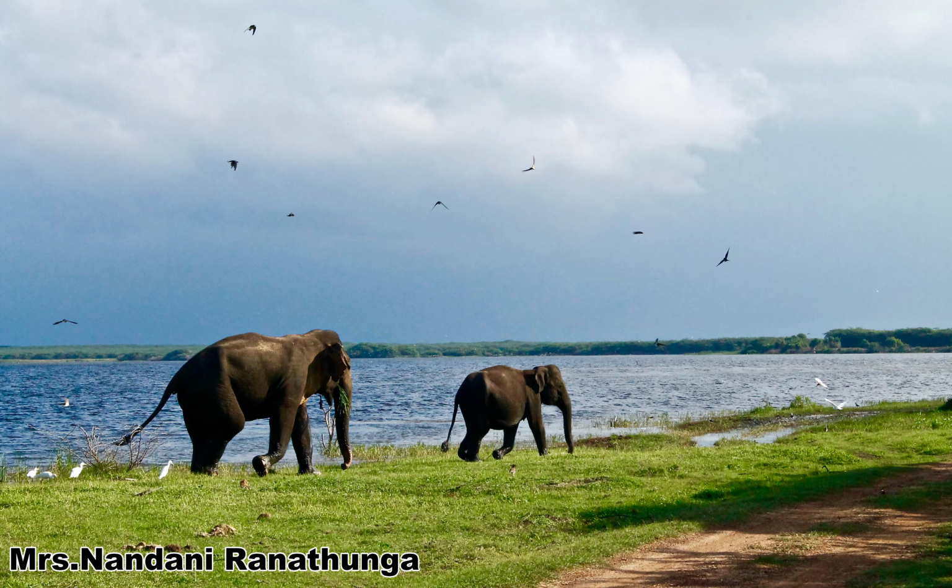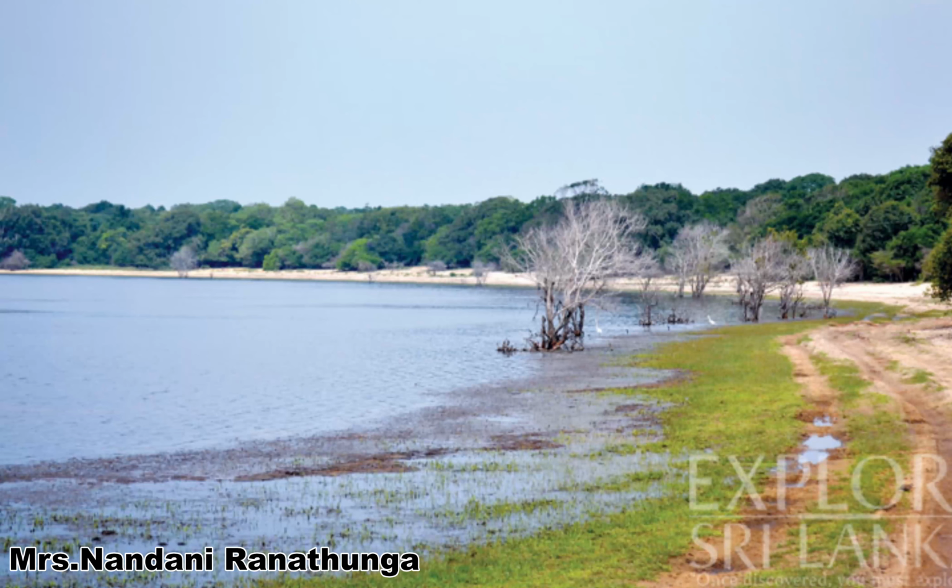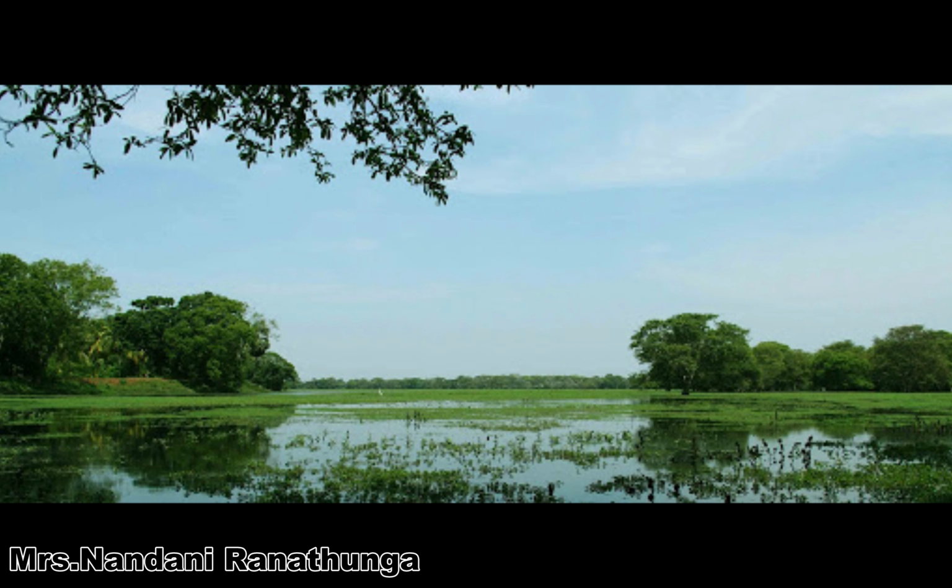They are fertile lands due to sediment coming from the rivers. Villus associated with forests are rich in wildlife. We get elephants, birds, deer, wild buffalo in these areas. The vegetation is dominant with grasses and sedges, that is what we call pang in Sinhala.